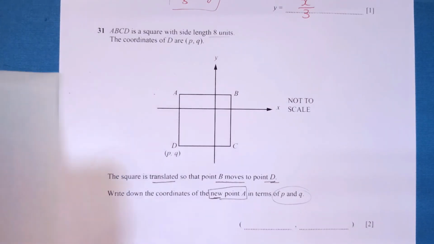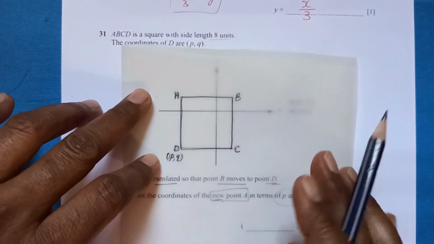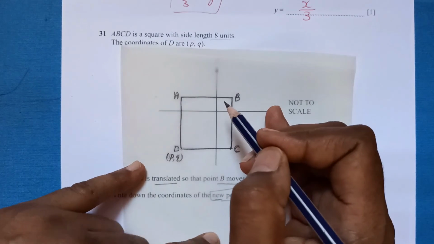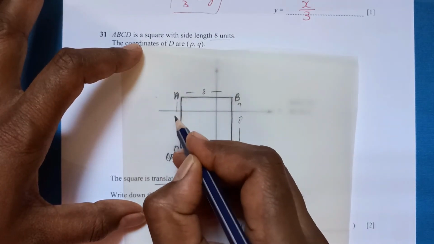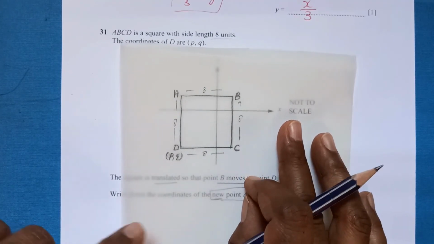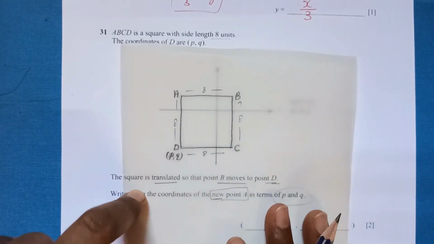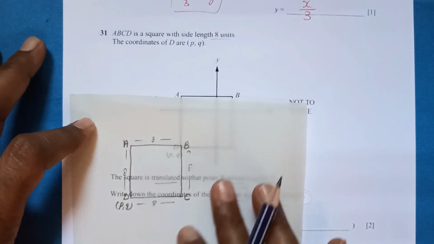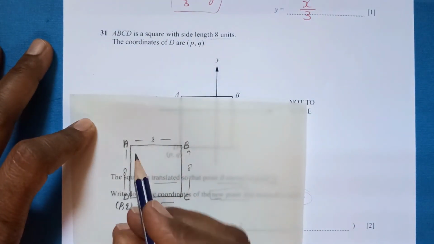So we can do this by using this tracing paper. I've already copied this square on this tracing paper. So we have this square ABCD. Remember that all these sides are 8 all around. This is 8, this is 8, and this is 8. So what is the question? The question says the square is translated so that B moves to D. This B has been brought to point D here like this. So find the new point of A. So this is A here.